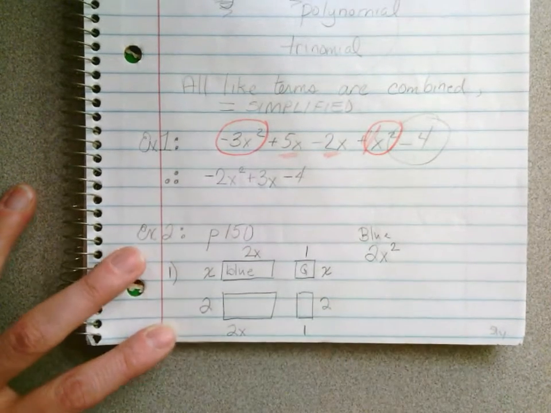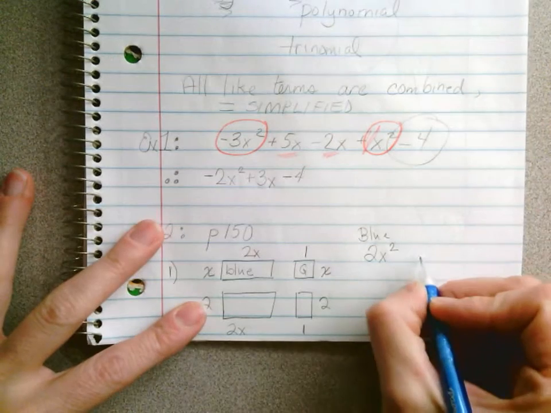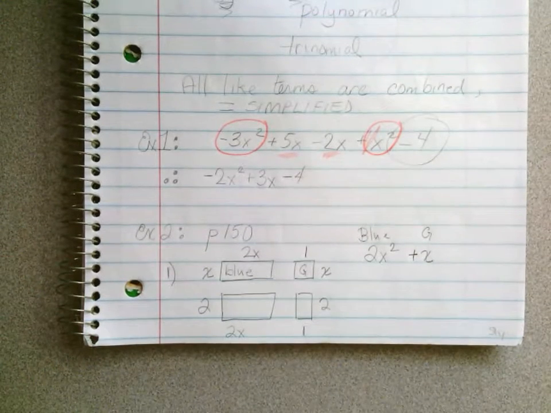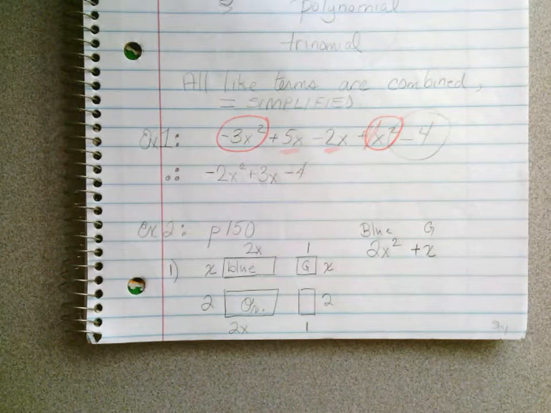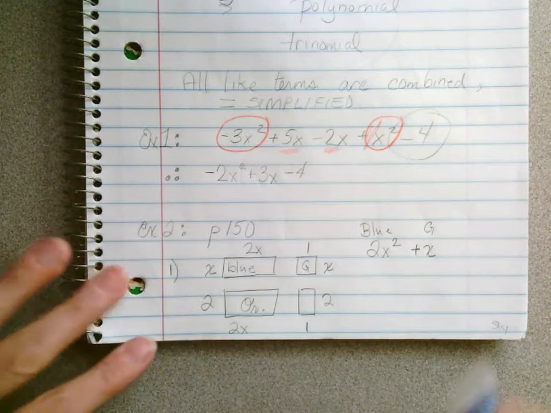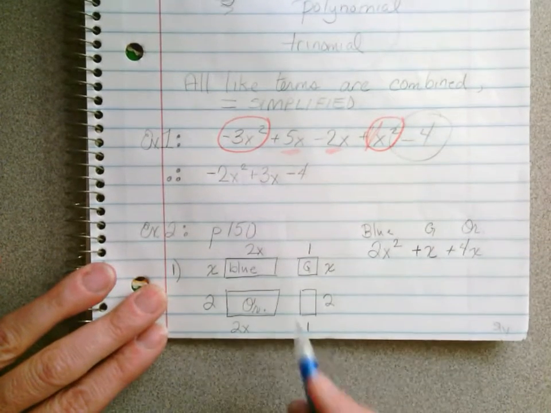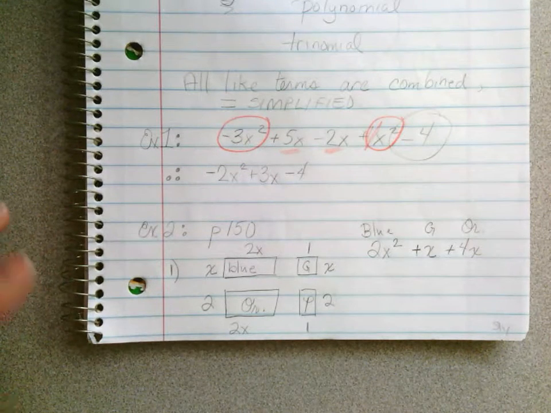The green one, what would the area of 1 times x be? Anybody hazard a guess? X. And I'm going to write positive just to remind myself. The green one is a positive x. Below that is the orange one. The product of 2 times 2x's. If I have 2 times 2x's, how many do I have? 4x. And there are positive 4x of those. That's the orange. Lastly, it looks like I have pink. Anybody know what 2 times 1 is?